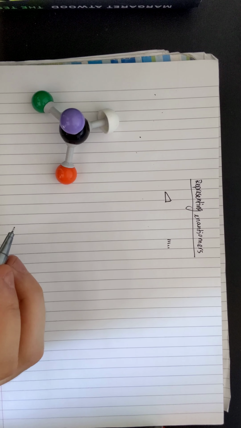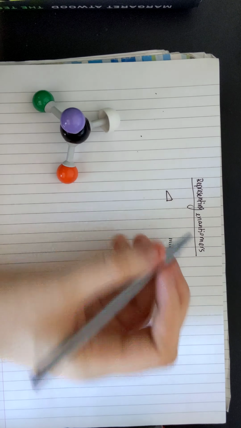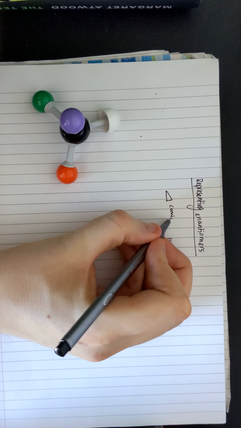I think we went over this in class last year very briefly, but it didn't matter too much. This means coming towards you. This is coming out of the plane of the paper.